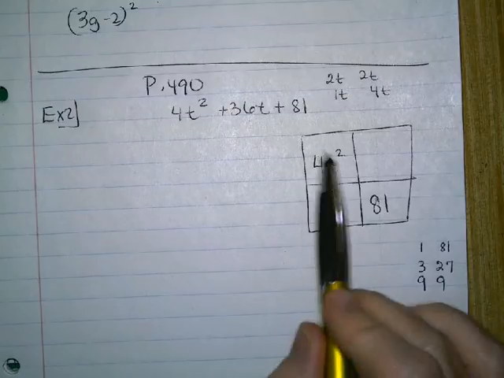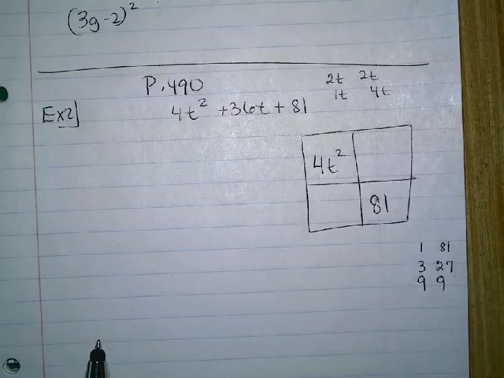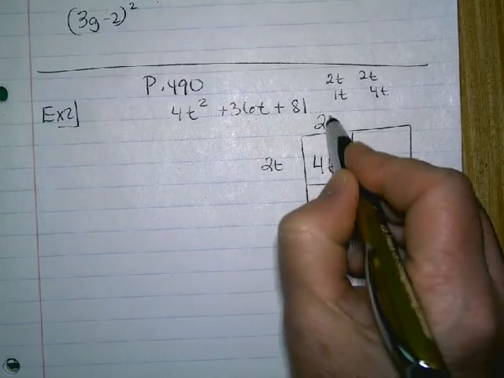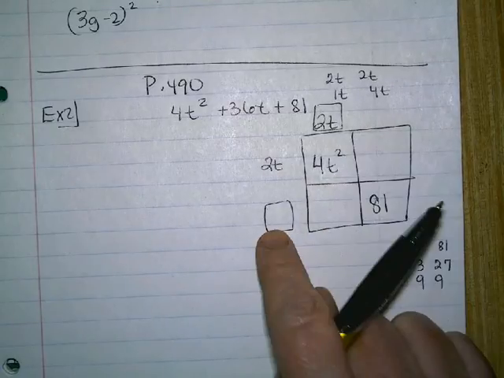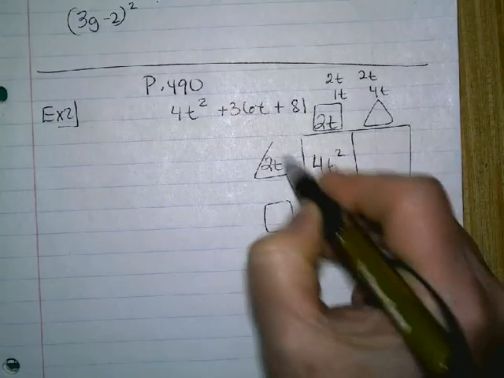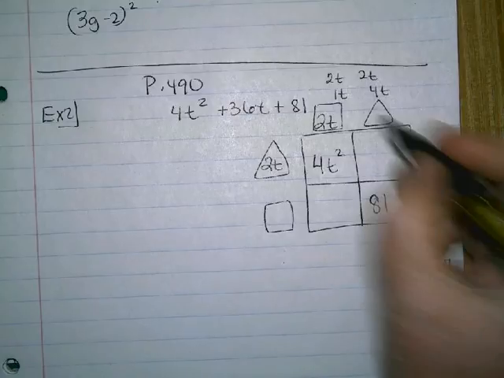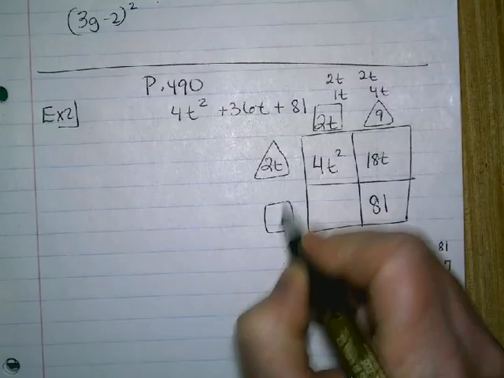What do you want to use for the 4t squared? 2t and 2t. What do you want to use for 81? Remember, whatever you use here gets multiplied by that 2, and whatever you use here gets multiplied by that 2. What do you think? You want to go with the 9s again? What's going to happen here? What's 9 times 2?